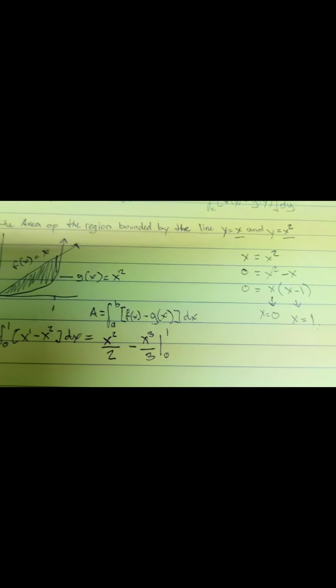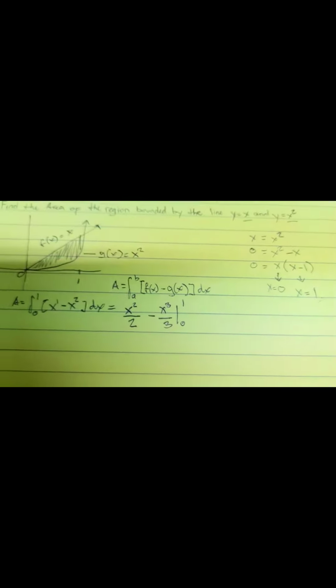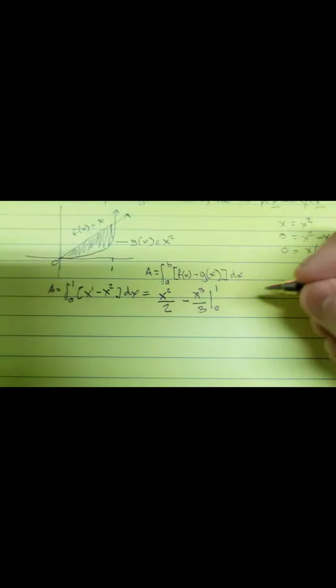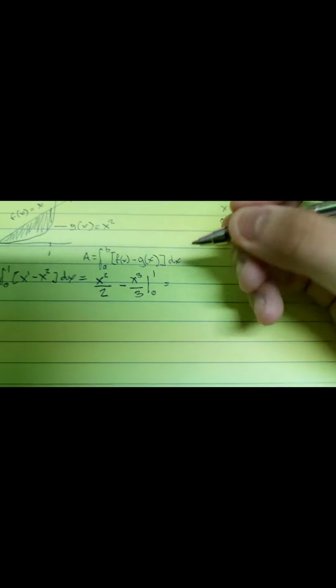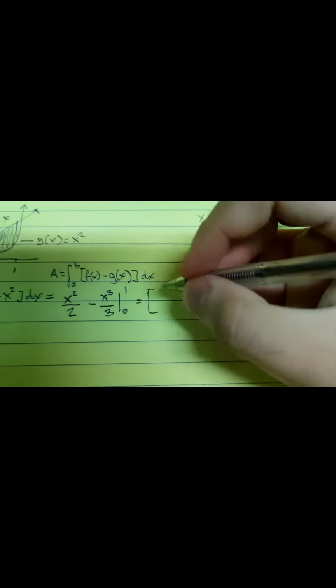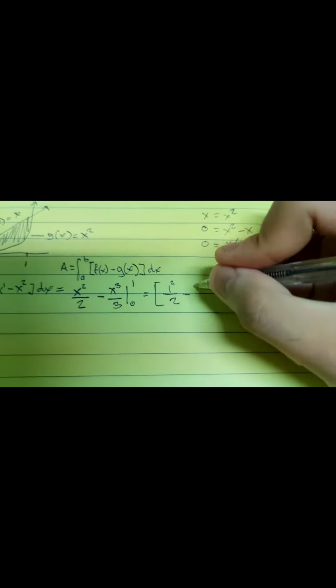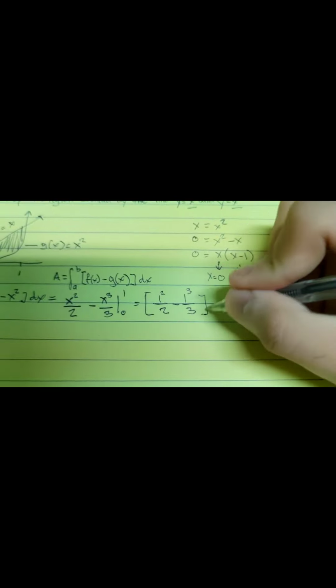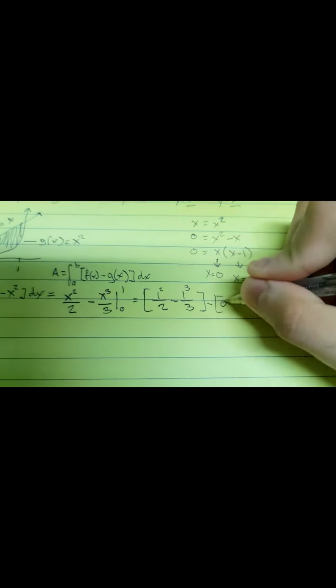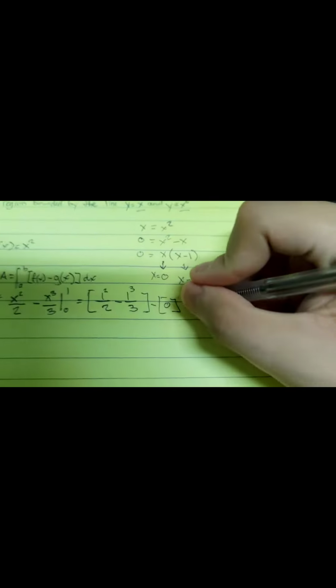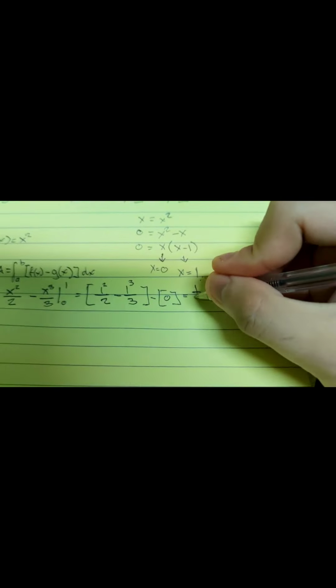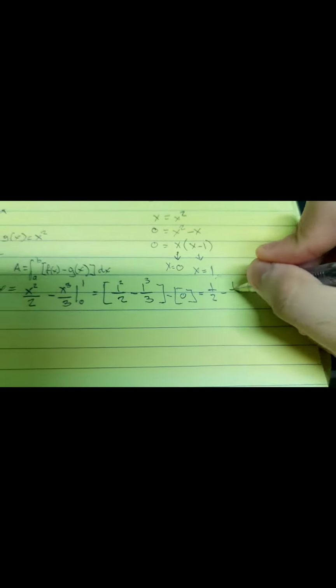So by using substitution, we get 1 squared over 2 minus 1 cubed over 3 minus 0. This is just 0 here. Then we're gonna get our answer of 1/2 minus 1/3.